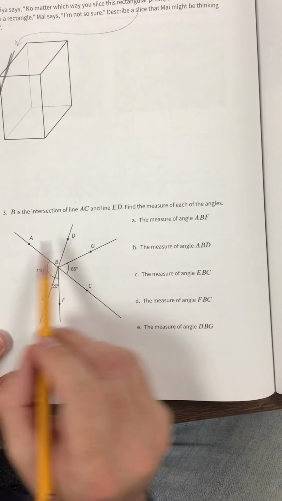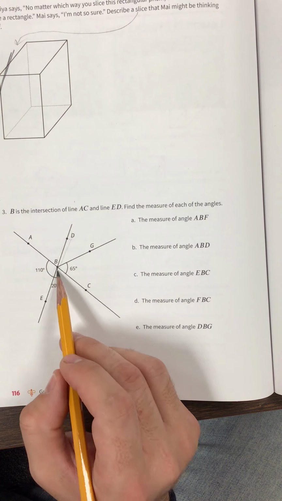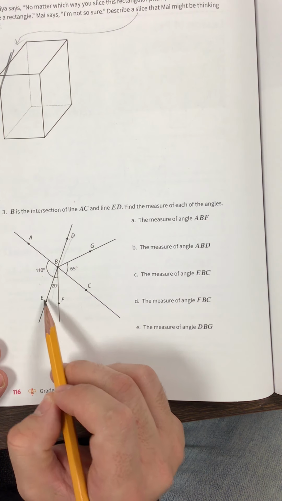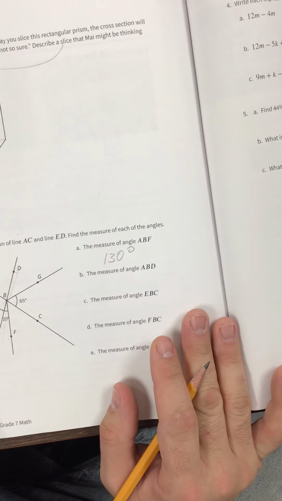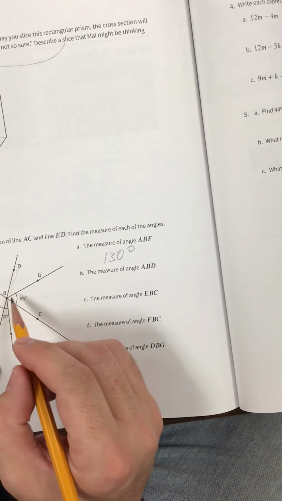Okay, measure of ABF. Look where that's at. So that's going to be these two added together. That should be 130 degrees. Next one, ABD.